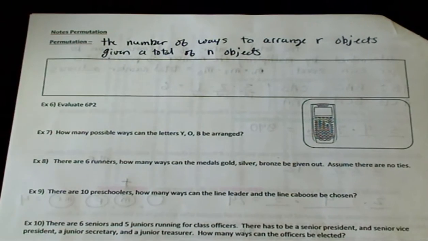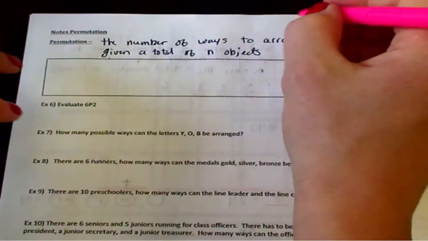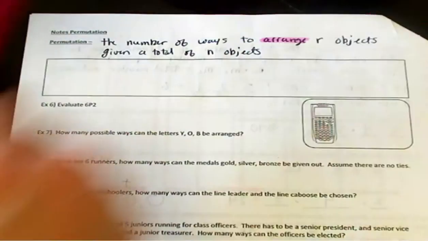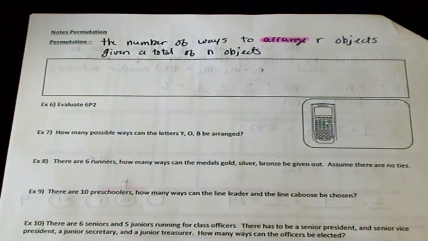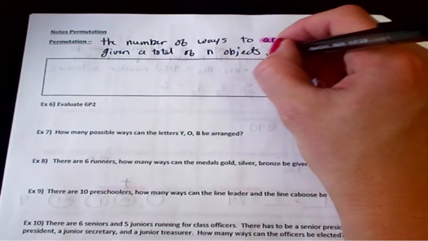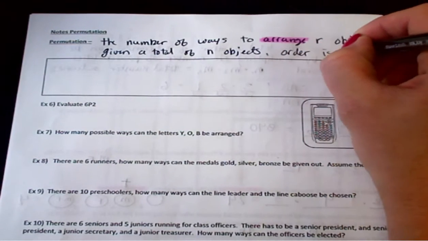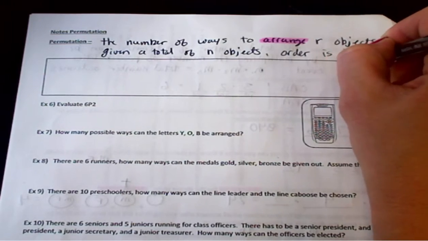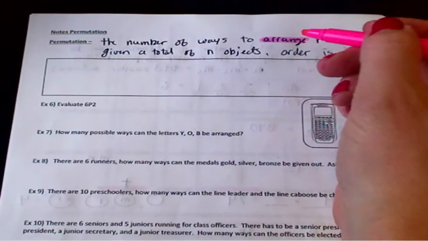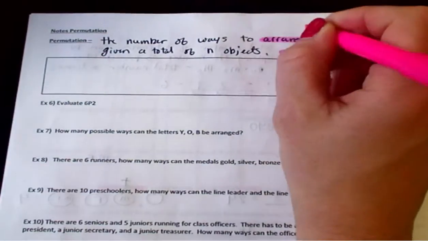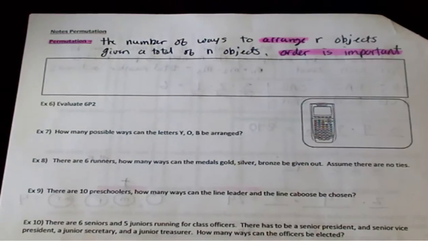It's an arrangement, right? On the first page, I was just counting possibilities. Permutations, the key word here is arrange. Arranging, which means that the order is important. A permutation is arranging objects. When you arrange something, the order is important.